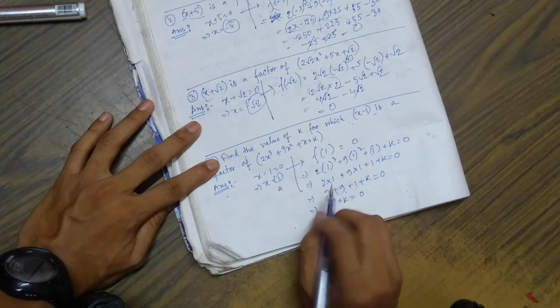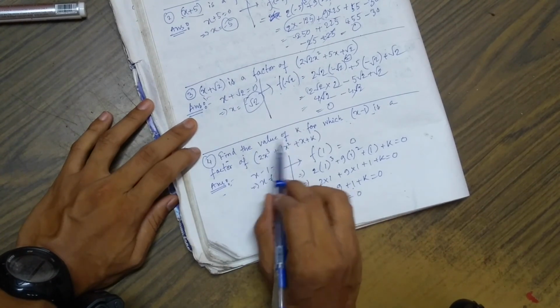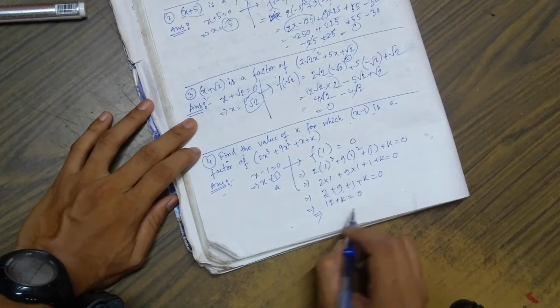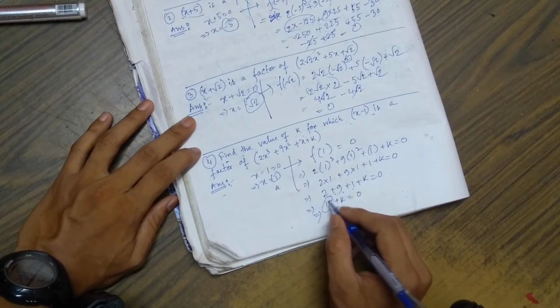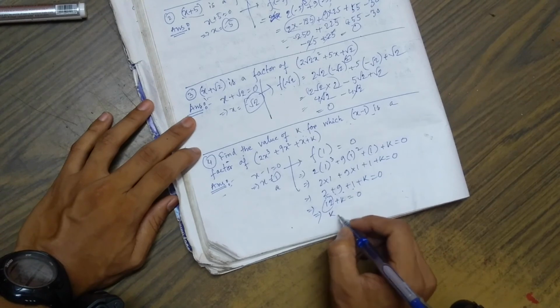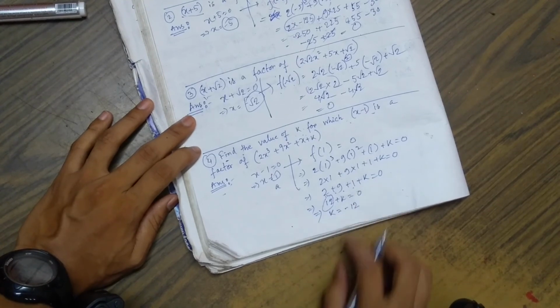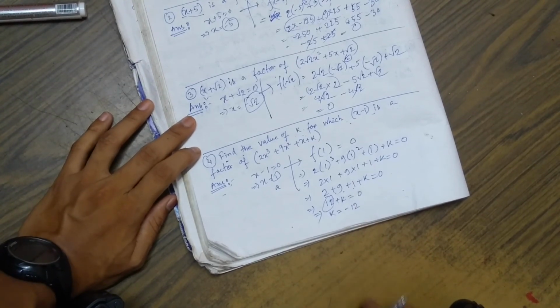So we want the value of k. They told us to find the value of k here. So we'll do what here? That is, put this 12 onto the right side. So k is equal to minus 12. Okay, I hope that everybody understood.